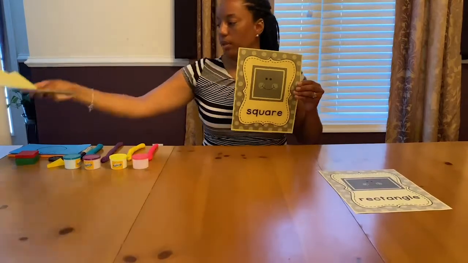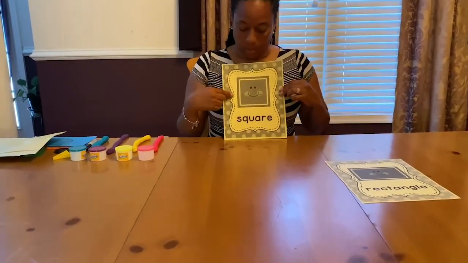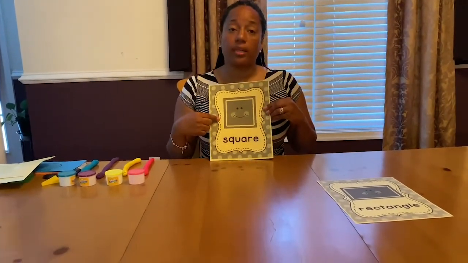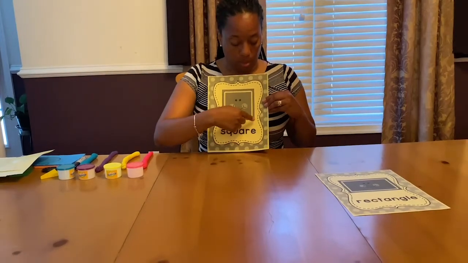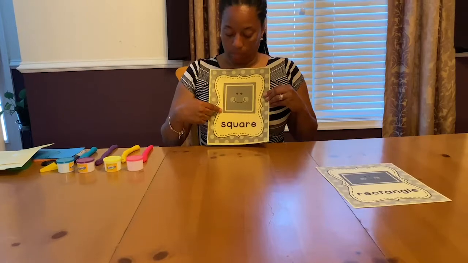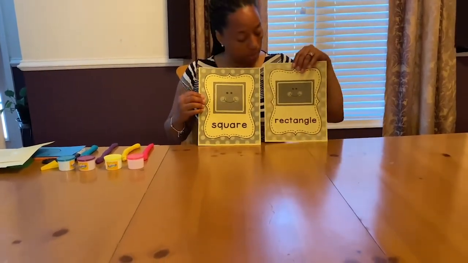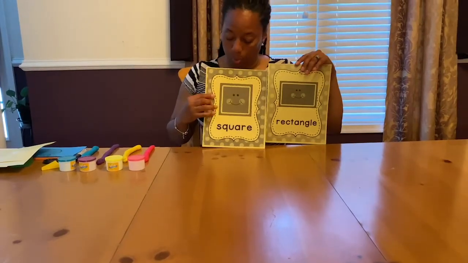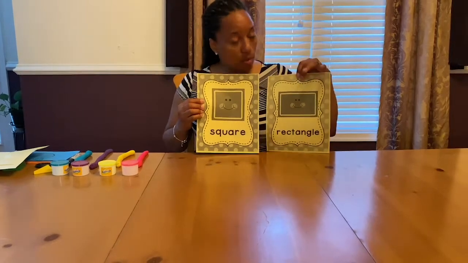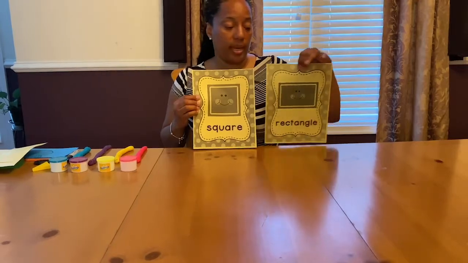I'm going to move these over here because we're going to be focusing on 4 shapes. This shape is called a square. A square also has 4 sides. 1, 2, 3, 4. The difference between a square and a rectangle: they both have 4 sides, but in a square, all sides are equal. In a rectangle, we talked about it, we have 2 long sides and 2 short sides.